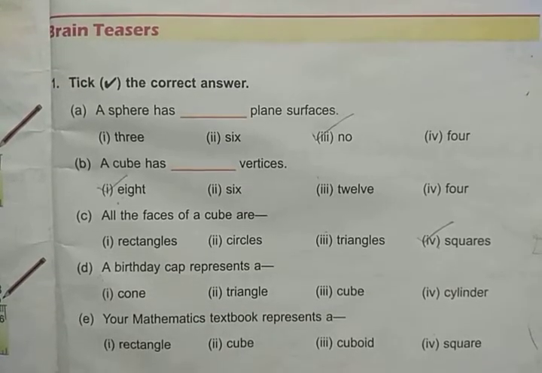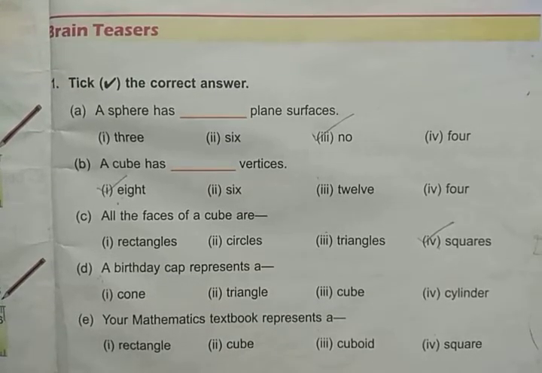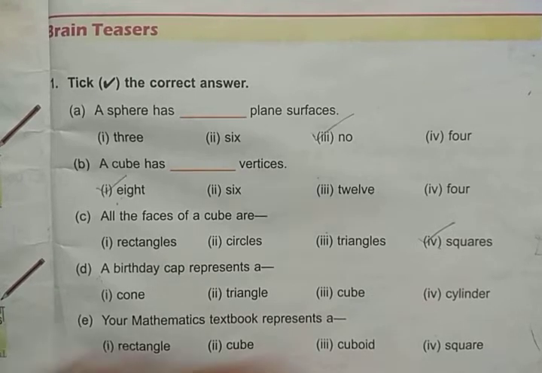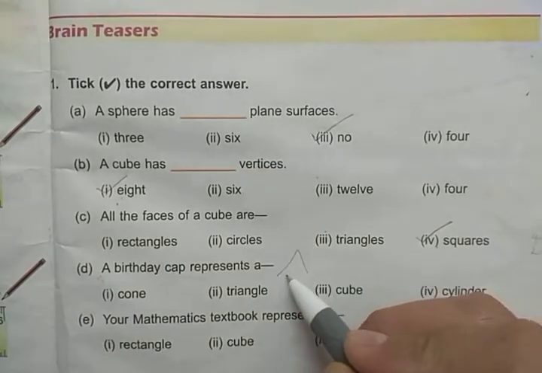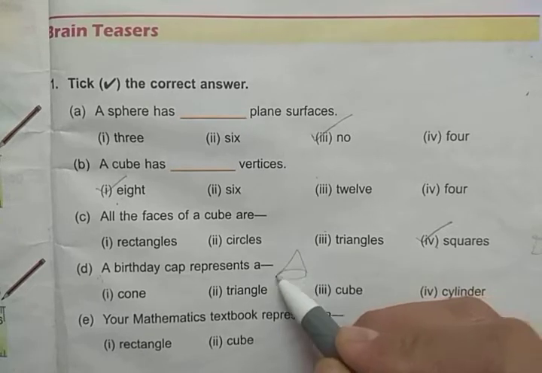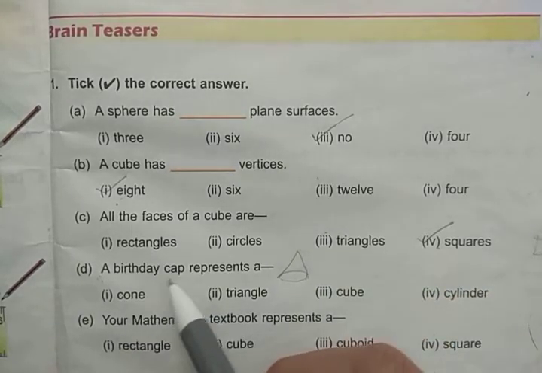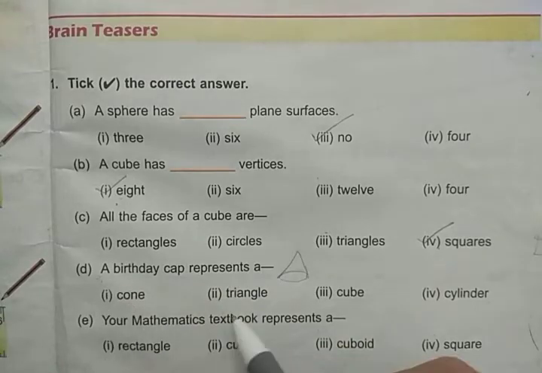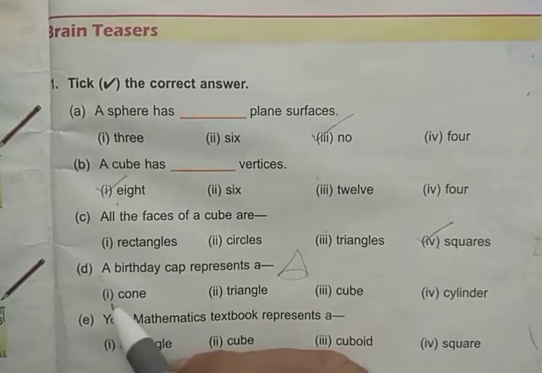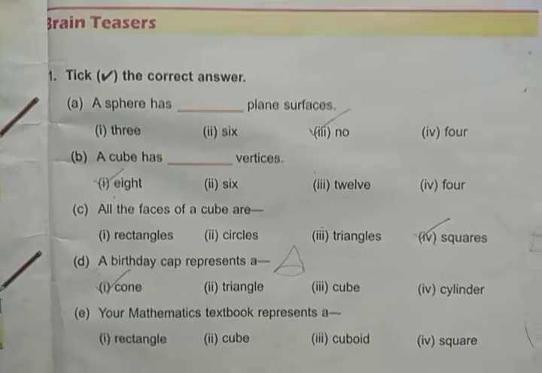And next is a birthday cap represents a dash. So what is the shape of a birthday cap? You must have seen one like this. So a birthday cap represents a cone, triangle, cube or a cylinder. So it represents a cone.